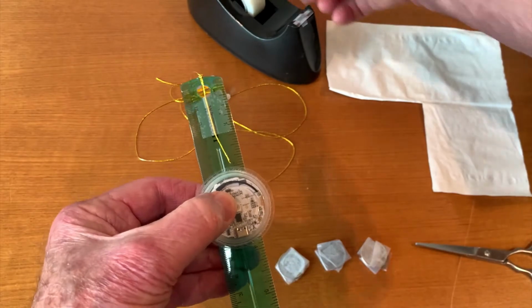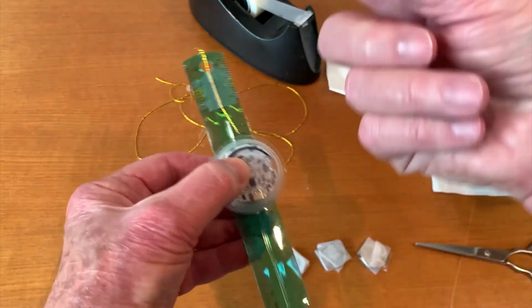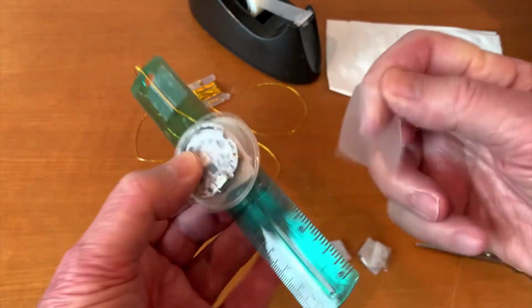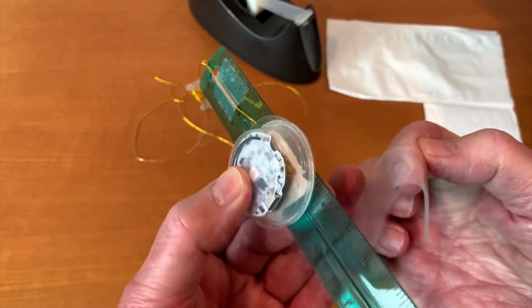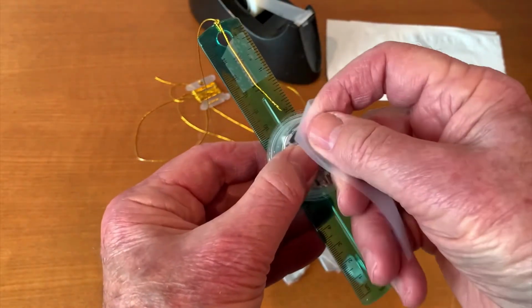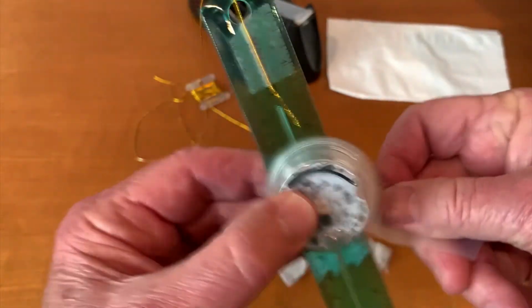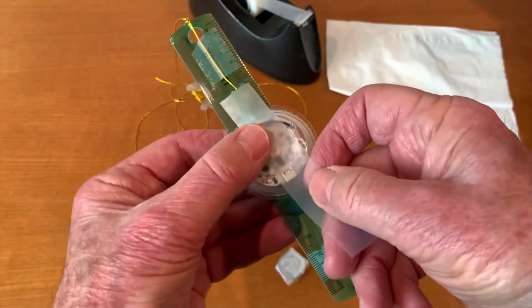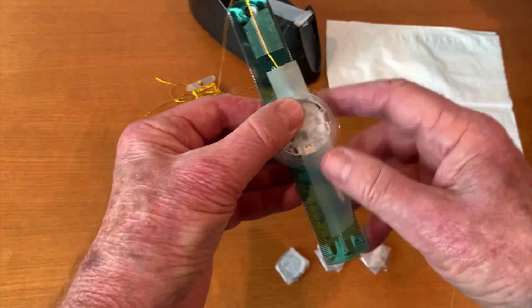Take a piece of Scotch tape and tape this to the plastic, and the tape sticks to itself. So stick it here. And again, you want to make sure that the tape doesn't get onto the bottom of the sled. Try and line it very carefully. That looks pretty well lined up.